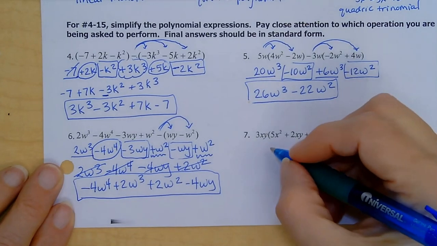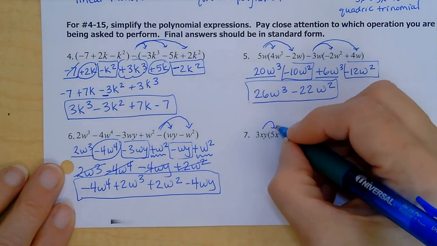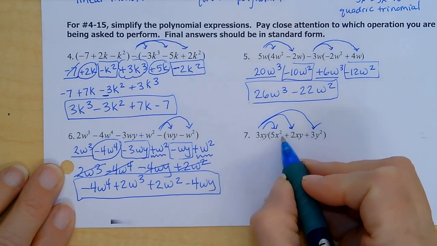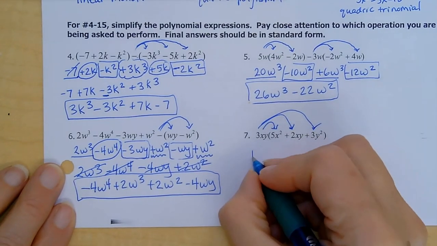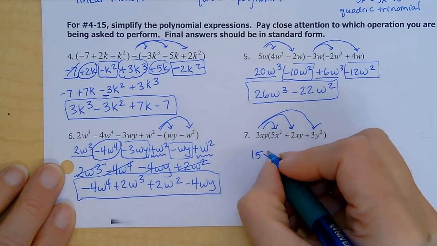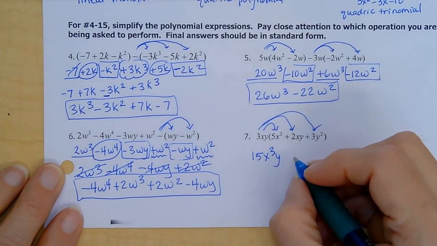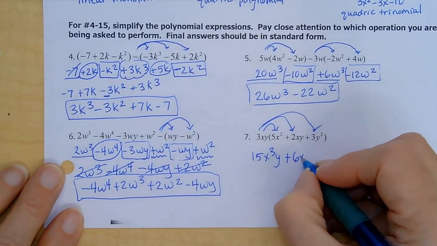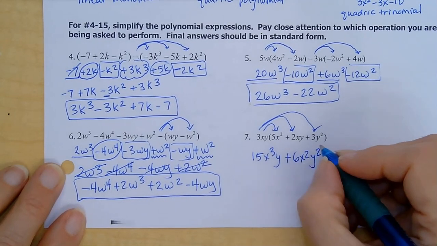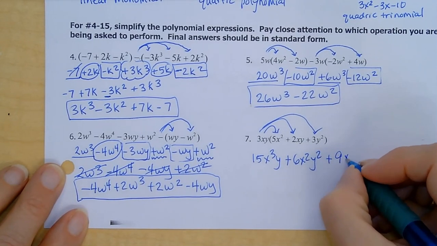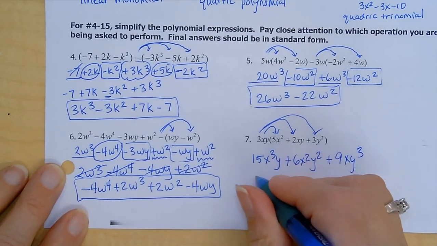Okay, and here I have 3xy times three different terms in parentheses. 3xy times 5x squared. I'm going to have 3 times 5 is 15. X times x squared is x to the third times y. 3xy times 2xy is going to be 6x squared y squared. And 3xy times 3y squared is going to be 9xy to the third. And that should be it.